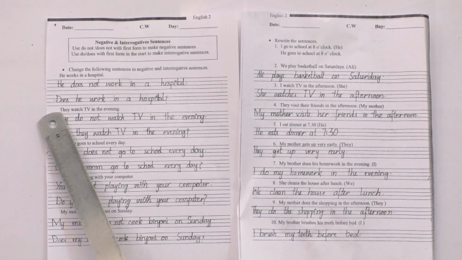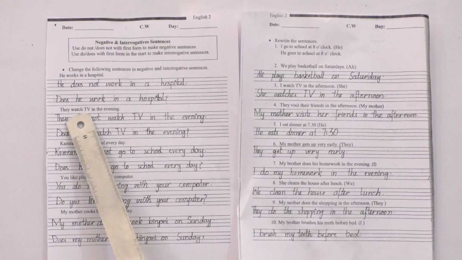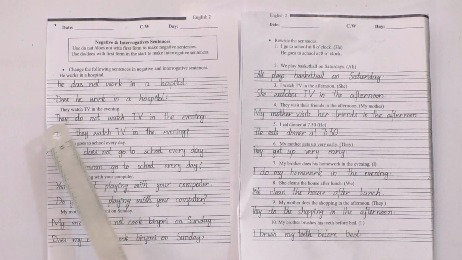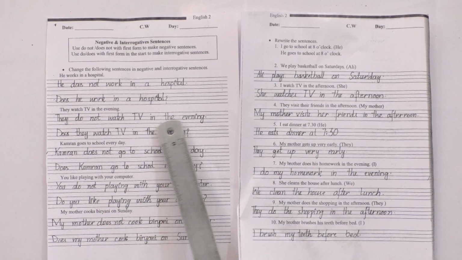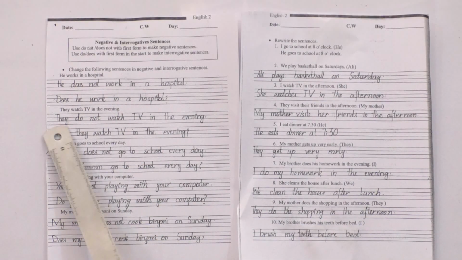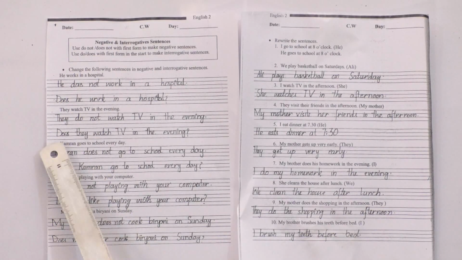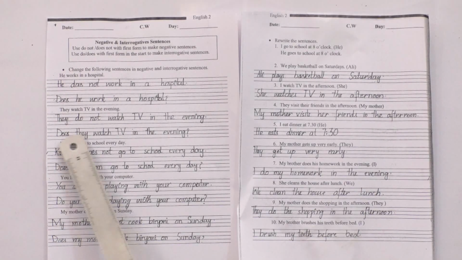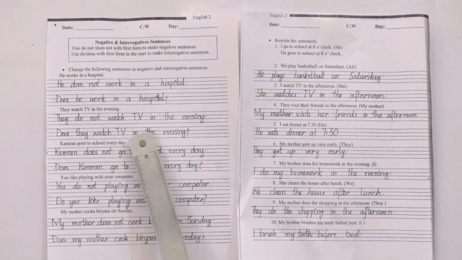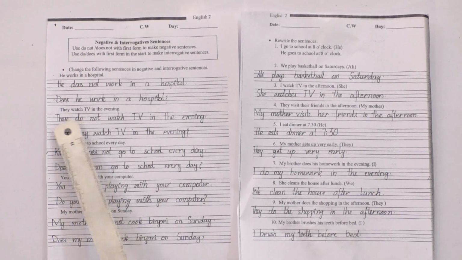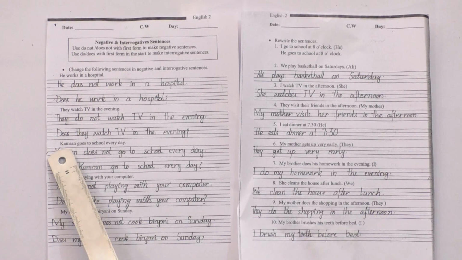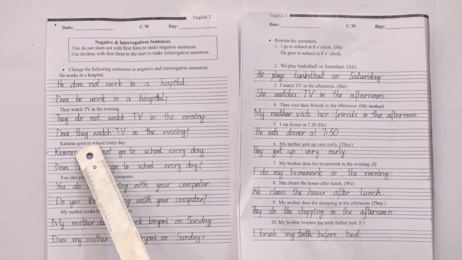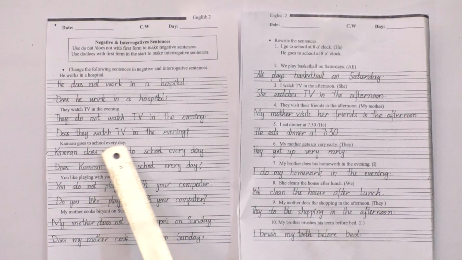Our next sentence is they watch TV in the evening. First negative, they do not watch TV in the evening. We have added do with they. Do not. Now interrogative. Do they watch TV in the evening? We have moved the do to the start. Next is Kamran goes to school every day.